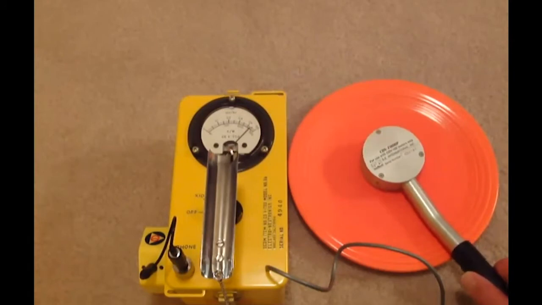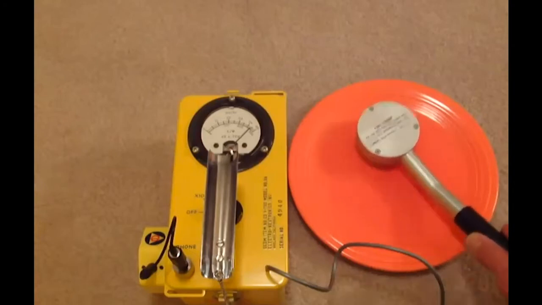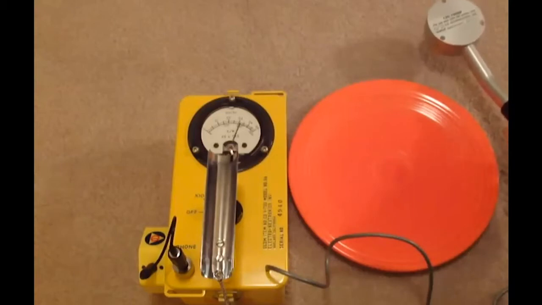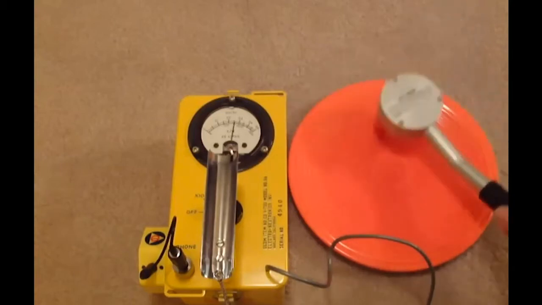So as you can see, we're at about 27,500 counts per minute. And if I move the probe just away from the plate, it stops and goes back close to ambient.